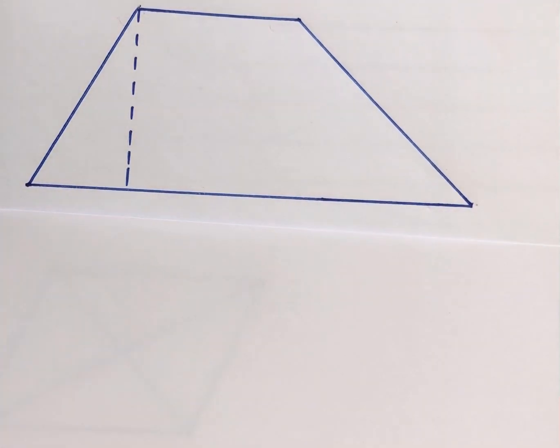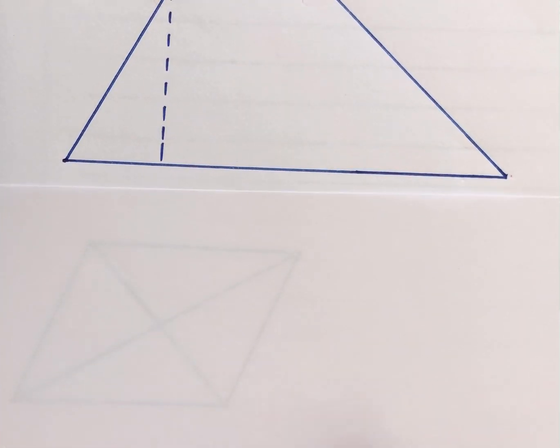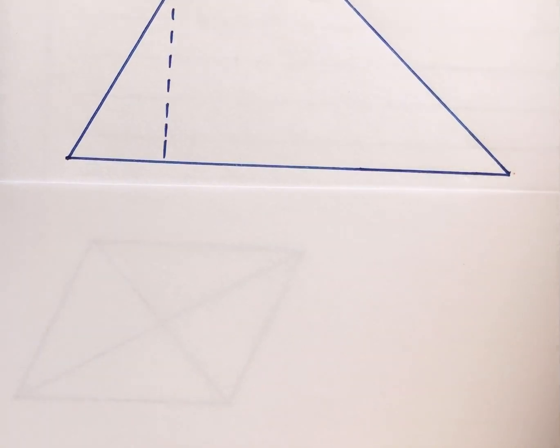Another one is the sum of all interior angles of a quadrilateral is 360 degrees. So each of them that we will be looking at has a total of exactly 360 degrees.